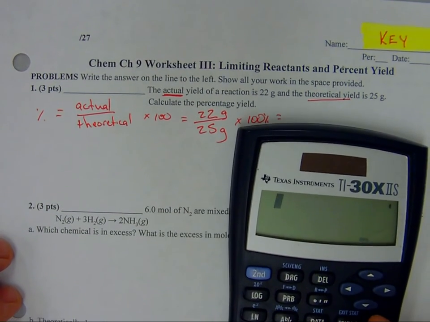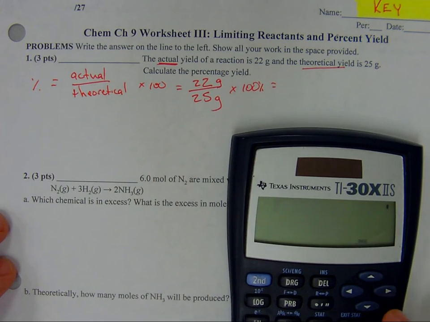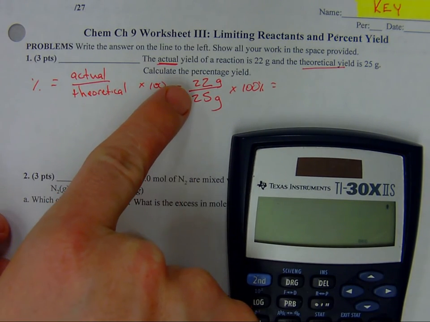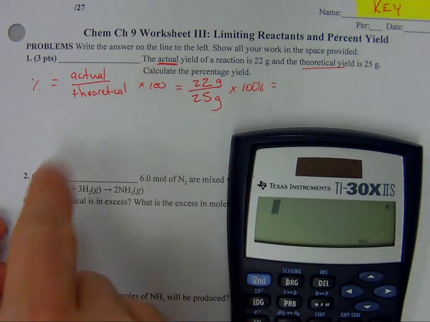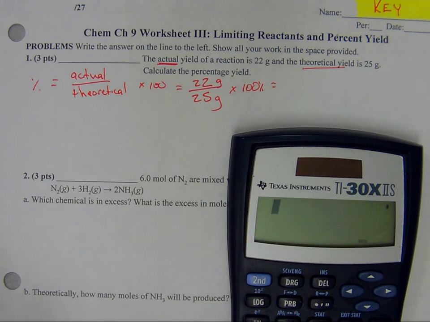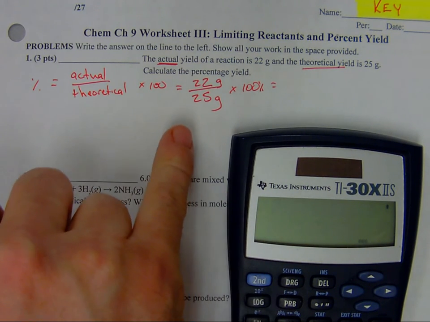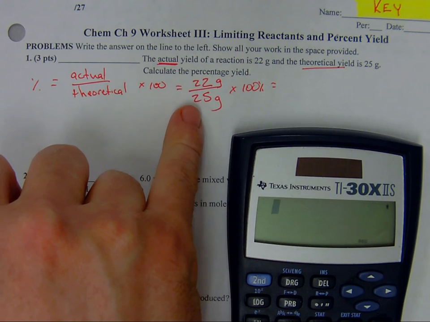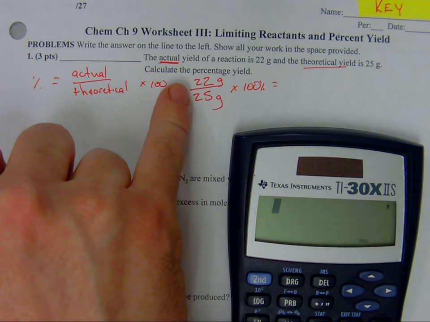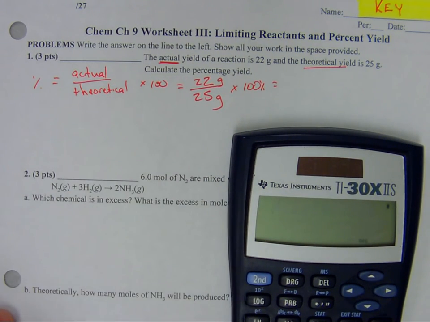Now, you guys have done percentage problems before, so you are aware that you cannot have more than 100%, generally speaking. And so what that means is your denominator will always be larger than your numerator. It's a way that you can double check that you set this up correctly. You should not be generating percent yields over 100%.